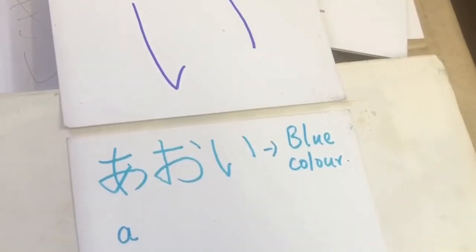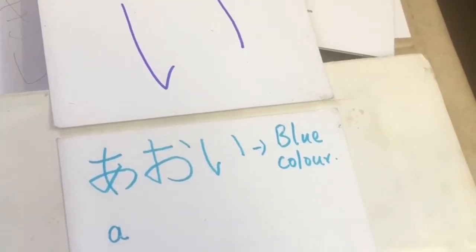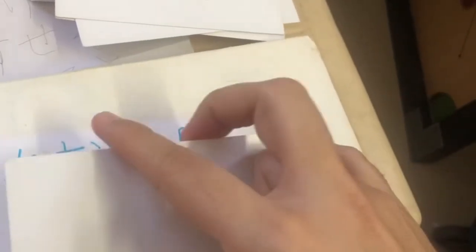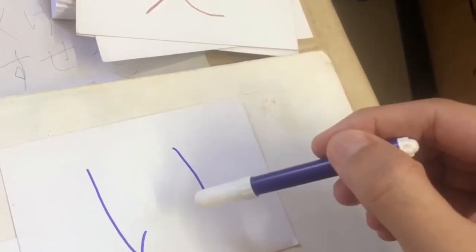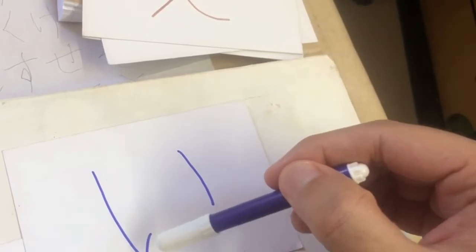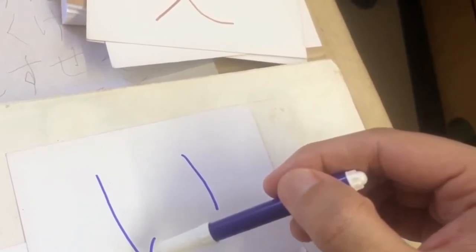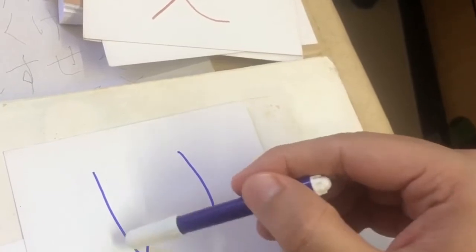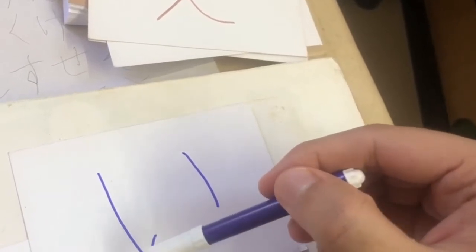So let me go to the next character E, and let me write a few words with this character E. And as you can see, this is the stroke order 1, 2, and what is this called? Yes, you got it right, it is haneru, which means to jump or to leap.